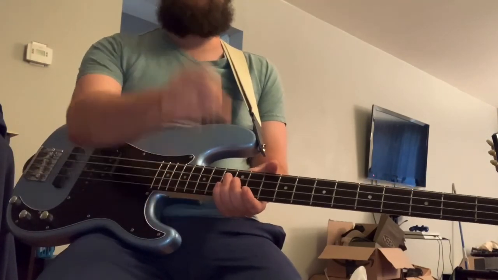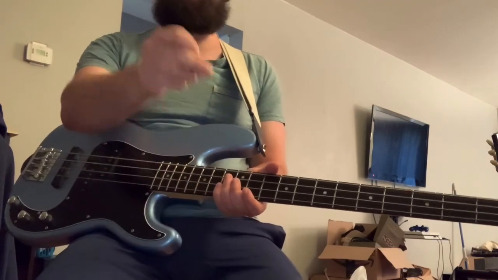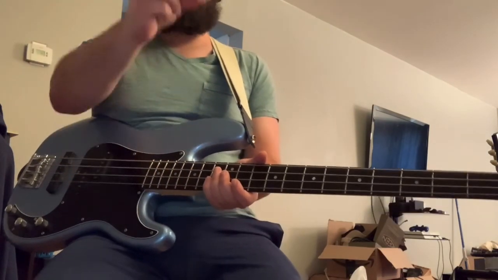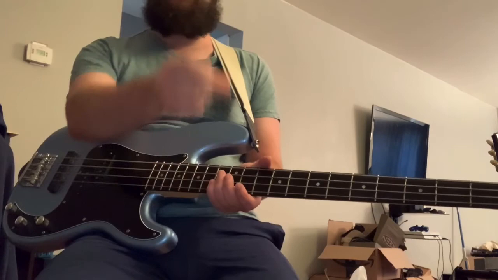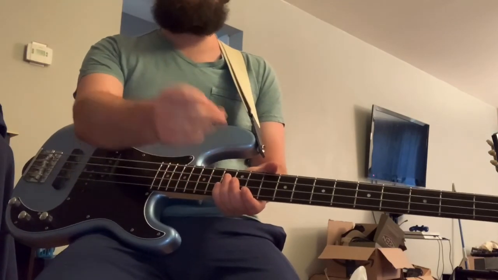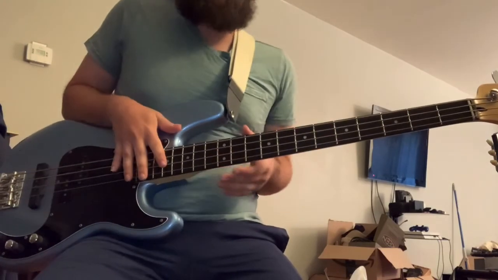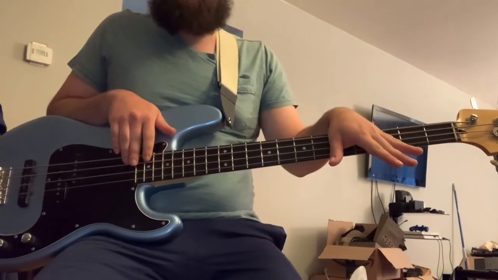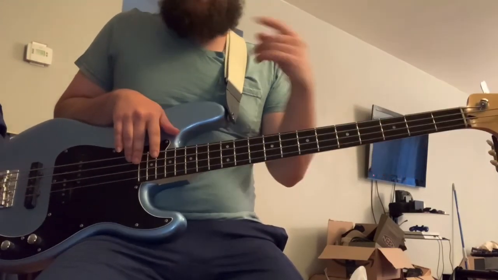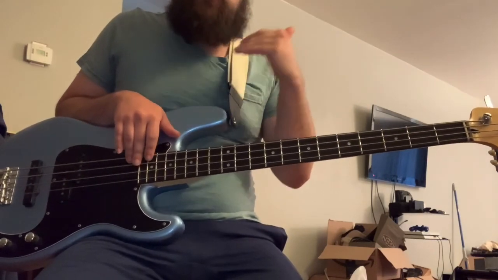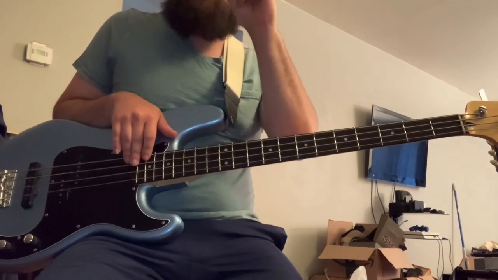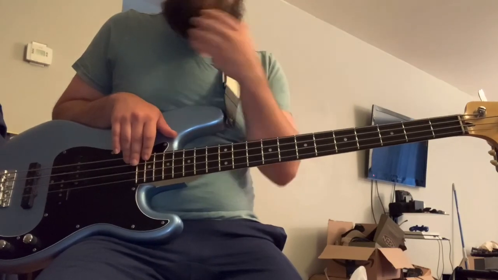1 and 2 and 3 and 4 and 1 e and a 2 e and a 3 e and a 4 e and a 1 and 2 and 3 and 4 and 1, 2, 3, 4. And the important thing to note is that that didn't change the click at all. It didn't change the tempo. I simply subdivided into more and more and smaller parts of a beat.